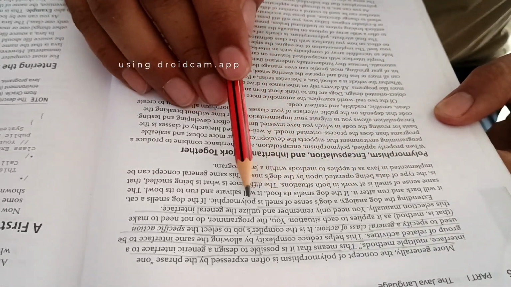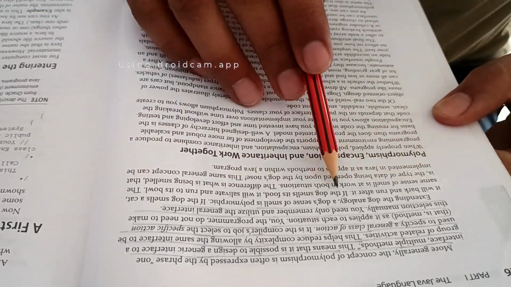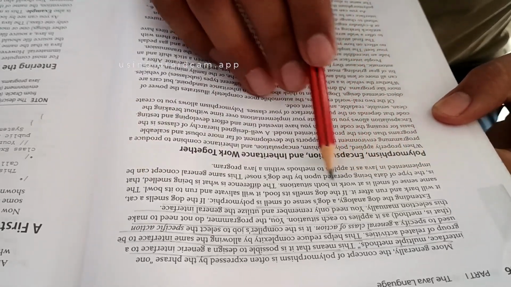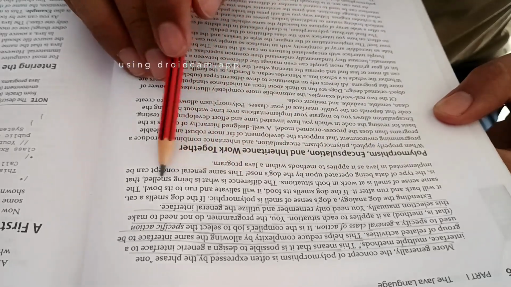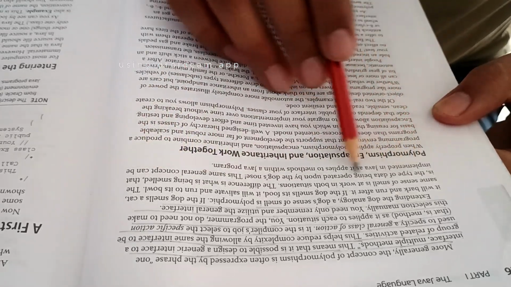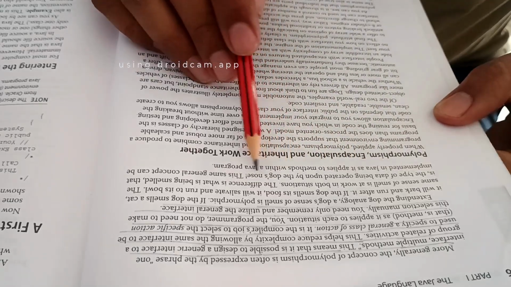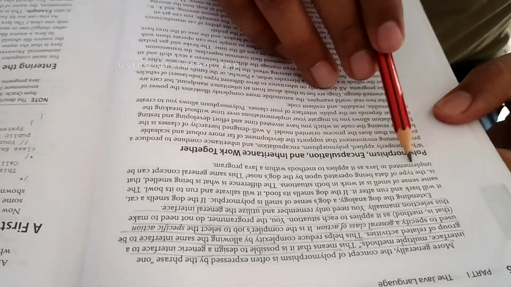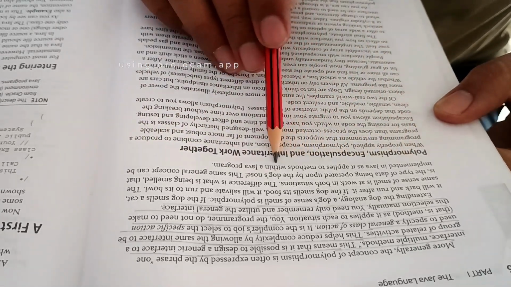Extending the dog analogy, a dog's sense of smell is polymorphic. If the dog smells a cat, it will bark and run after it. If the dog smells its food, it will salivate and run to its bowl. The same sense of smell is at work in both situations. The difference is what is being smelled. That is the type of data being operated upon by the dog's nose. This same general concept can be implemented in Java as it applies to methods within a Java program.